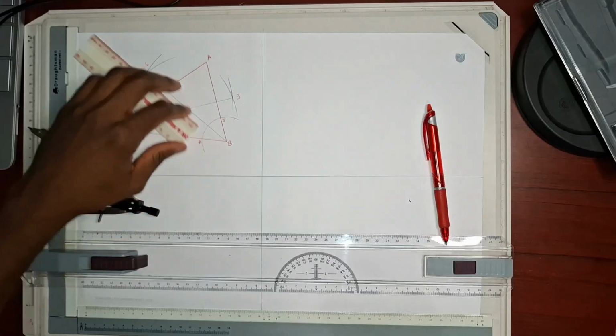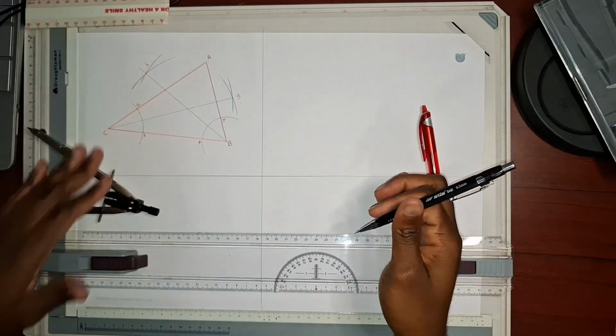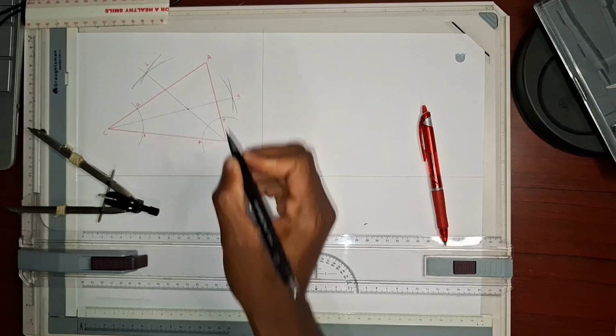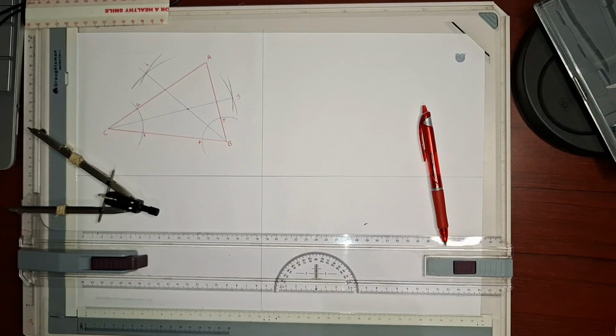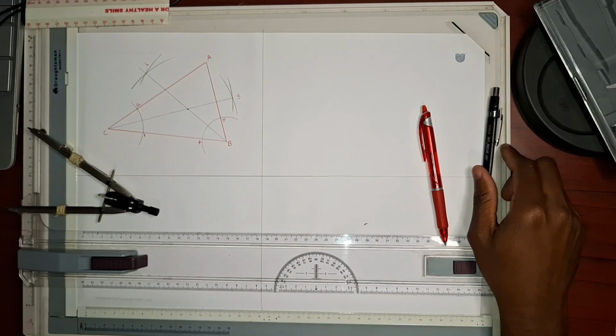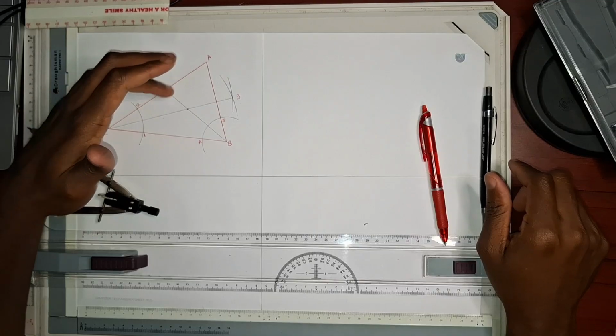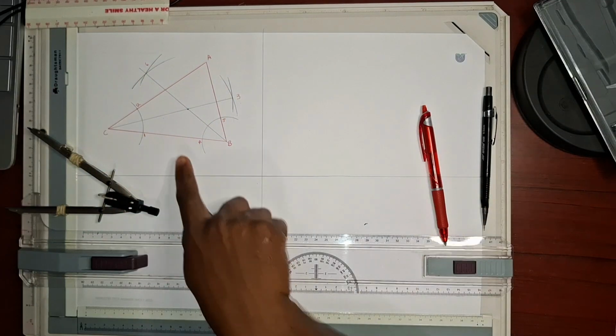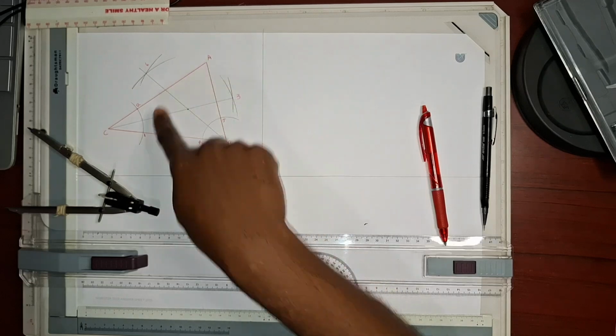Something like that. So now we know where they meet will be our center, right? So now we said the circle is supposed to touch all 3 sides, right? So now we know that the circle is going to be tangent to all 3 sides.